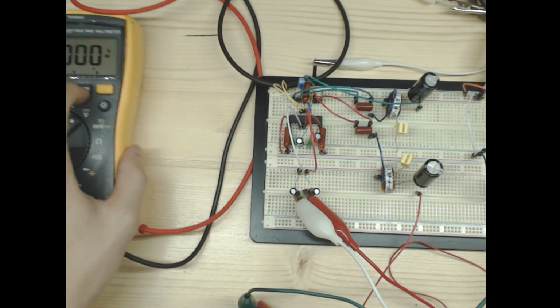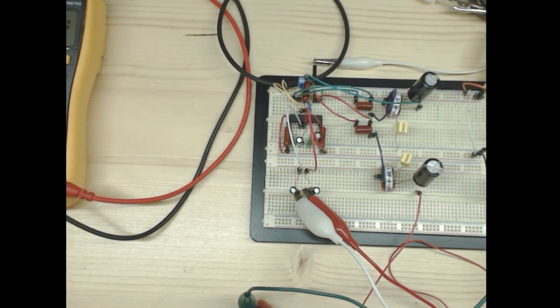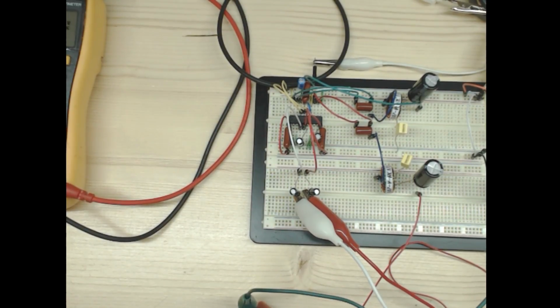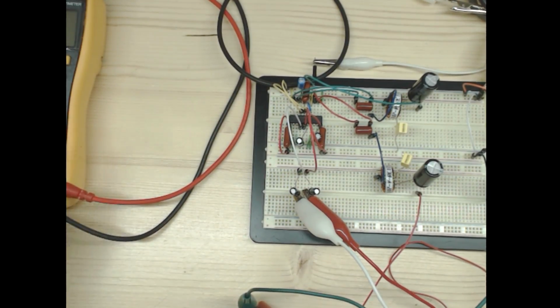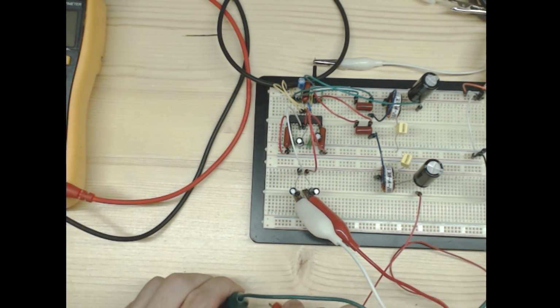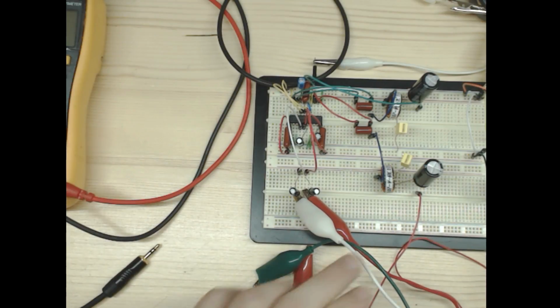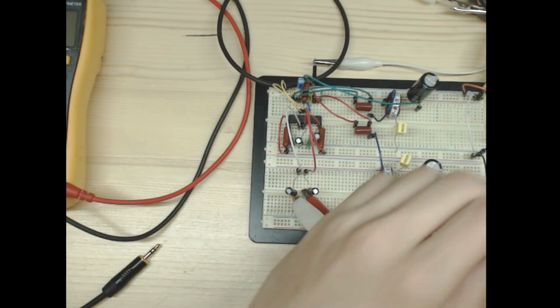Okay, well, try it now, I guess. It's not drawing any current, so something is missing from here. Something is definitely missing.